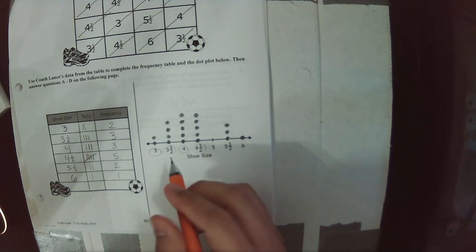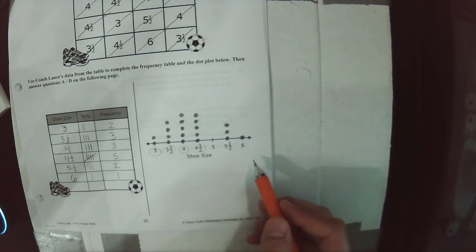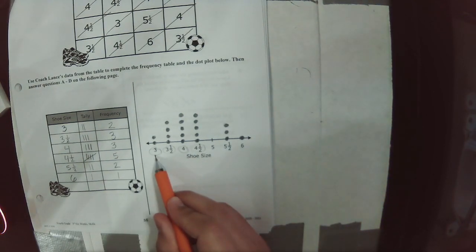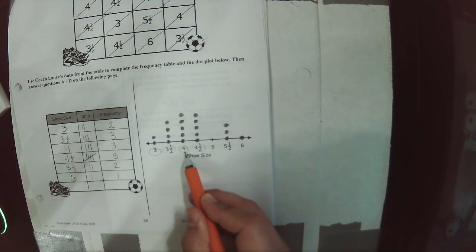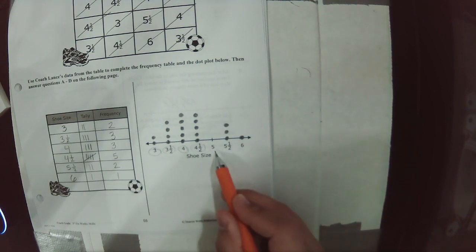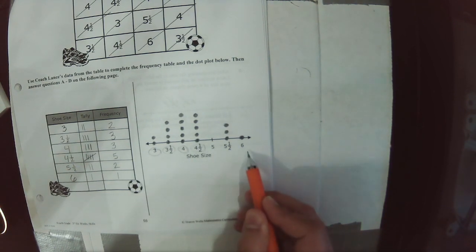You think it was a trick? Maybe. But why else do you think, Noah? Look at what they did with the number line. 3, 3.5, 4, 4.5, 5, 5.5, 6.